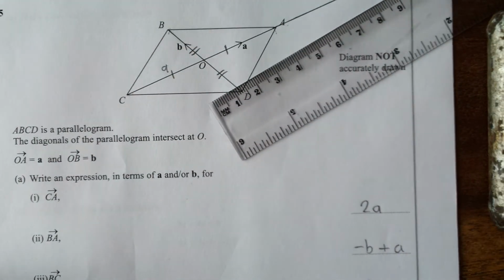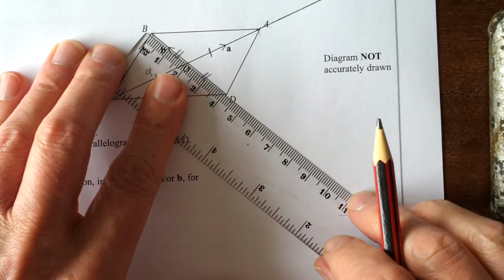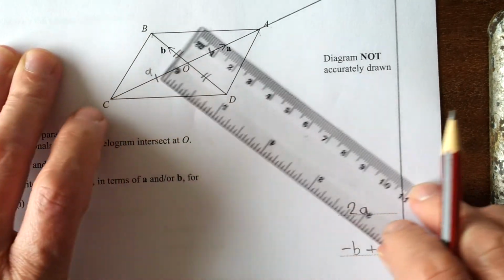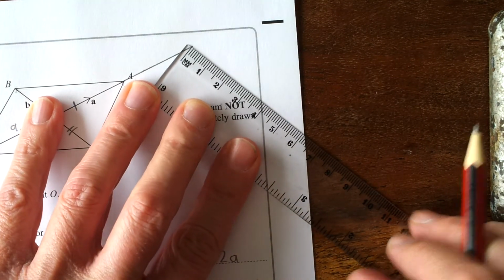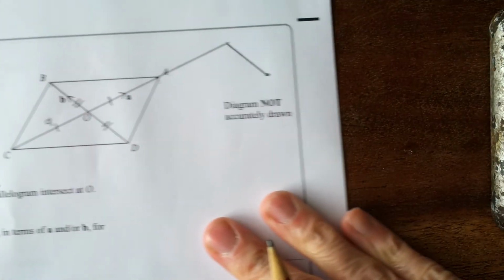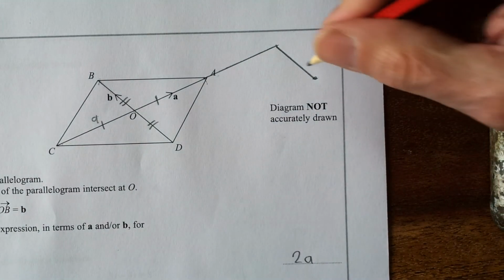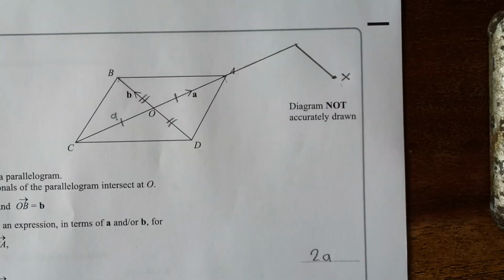And it says 2a minus b, so I need to go down. b is 2 centimetres, so I'll go parallel to that, 2 centimetres down. There. And that is going to be X. There.